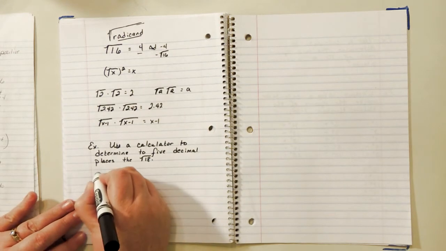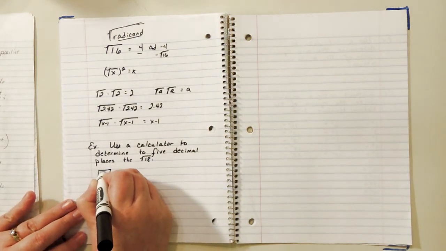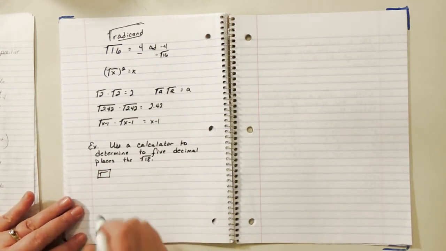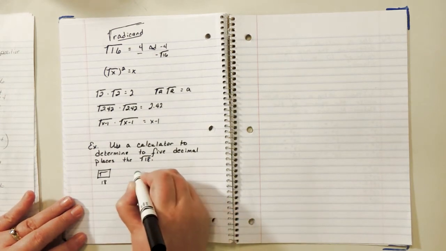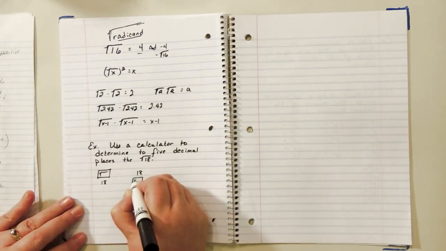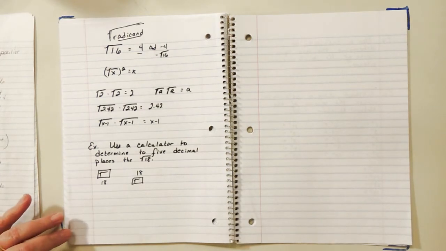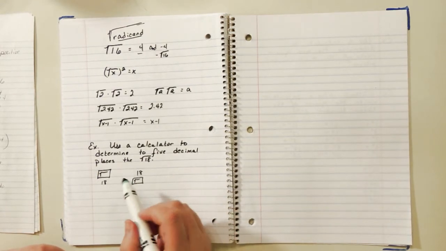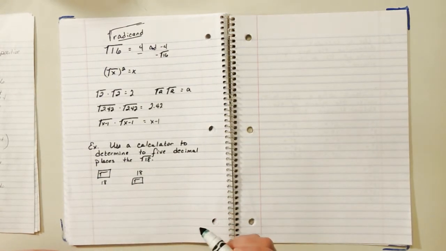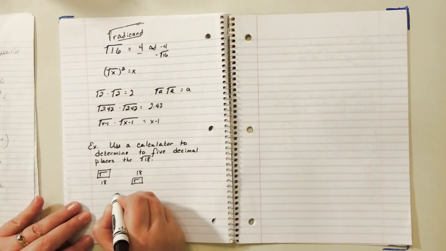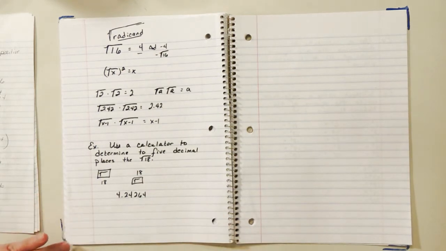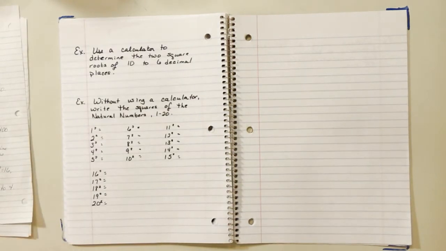Either you're going to hit the square root button. Anytime you see something in a square like this, that means the button. So either you're going to hit square root and then 18, or you're going to hit 18 and then square root. You just need to play with your calculator and see which way it works for you. For my calculator, I hit second function and then square root and then 18, and then I hit enter. And the answer you get is 4.24264. Isn't that pretty?